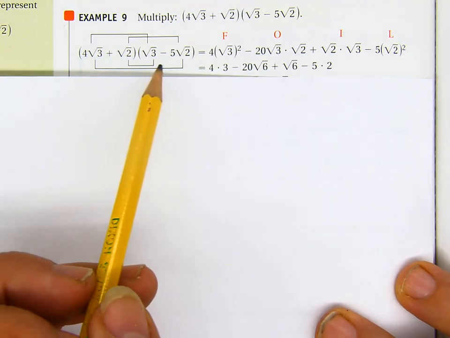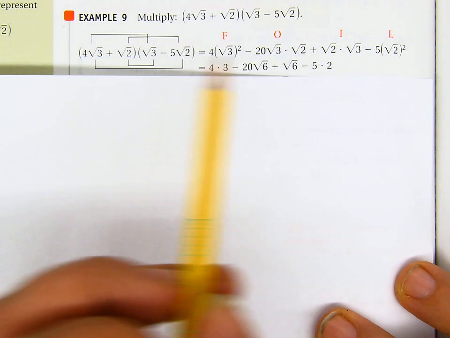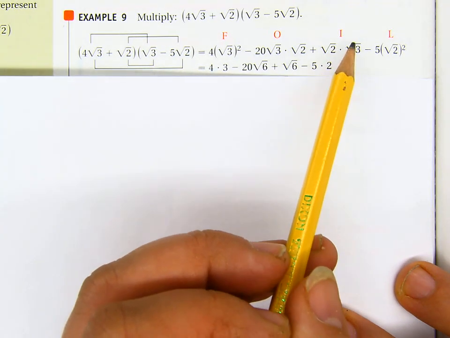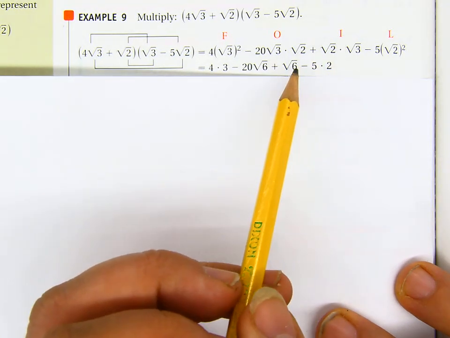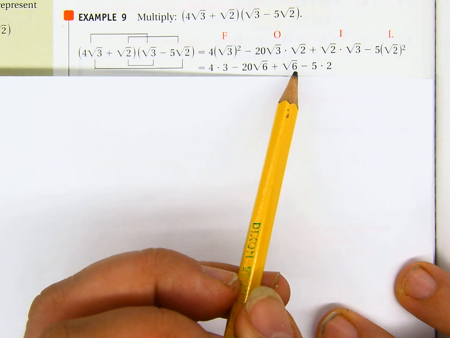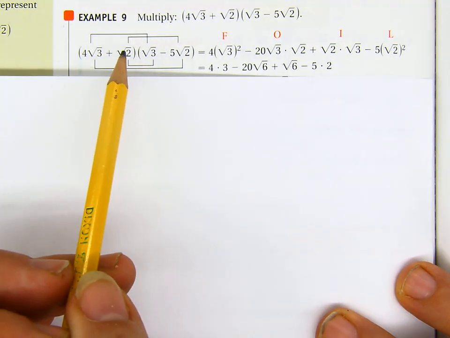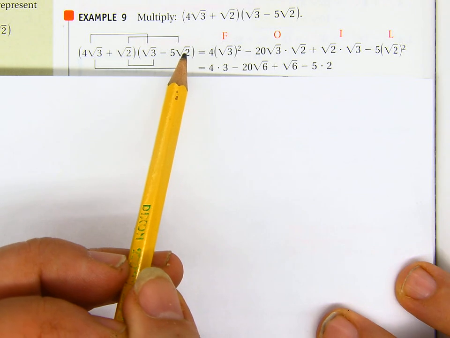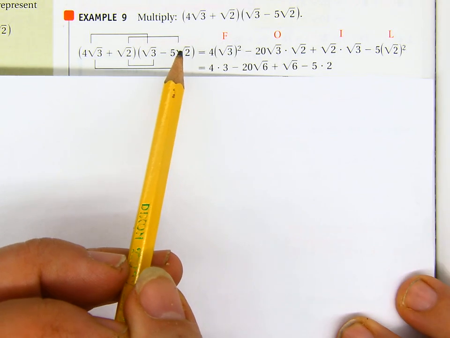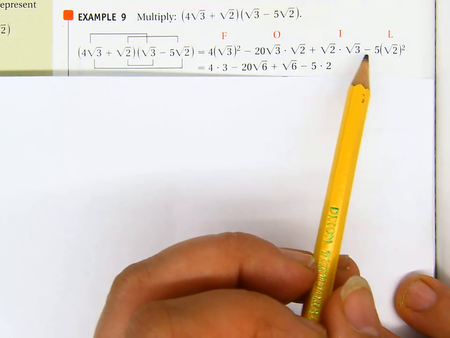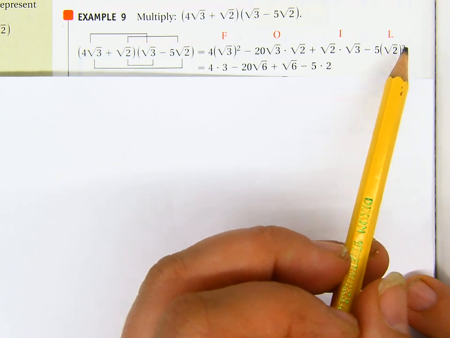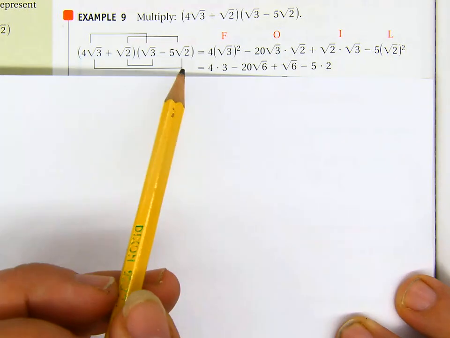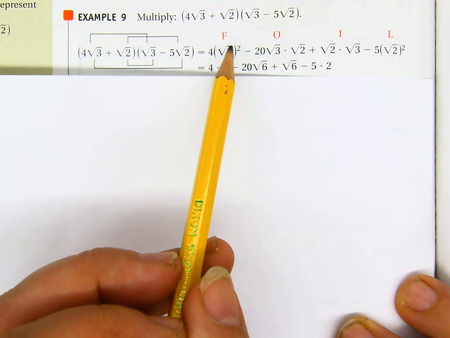So radical 2 times radical 3, as you will see here, they multiplied their inners, giving them again radical 6. And then their last, radical 2 times negative 5 radical 2, which gives them negative 5 radical 2 squared. So from there they just start simplifying.